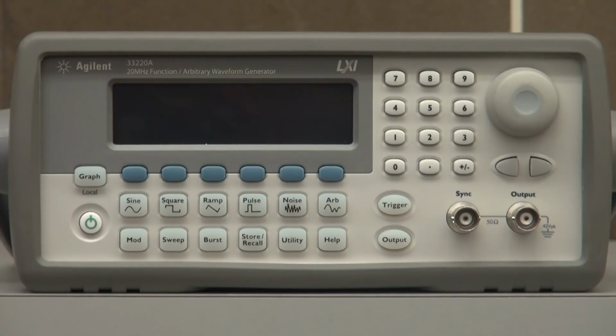Hello. Today we will be talking about how to use the Agilent 33220A function generator found at your lab station to generate different types of waveforms to display on your oscilloscope. By the end of this video tutorial, you will be able to generate many different waveforms of varying amplitudes and frequencies. First, push the button on the lower left-hand corner of the function generator to turn it on.